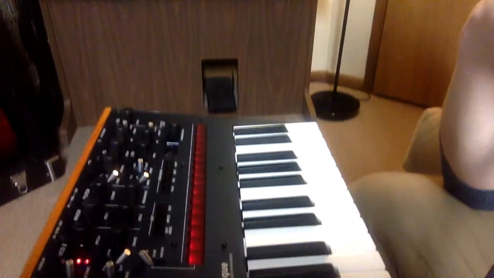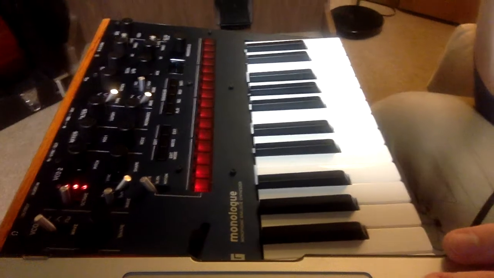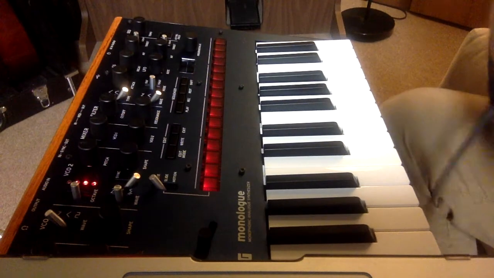Okay, I'm going to try and give you guys a little demo of my new awesome toy here. We're going to get it positioned like so. We're not going to be able to see the whole thing, but without going and getting my webcam from upstairs, this is the best we're going to do.